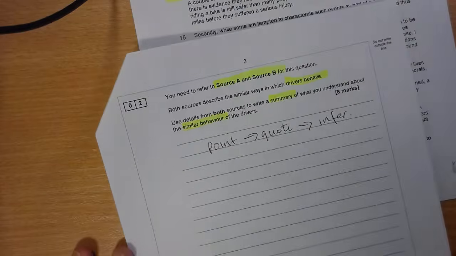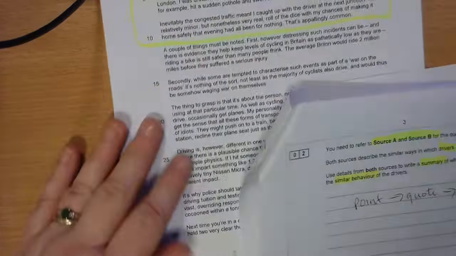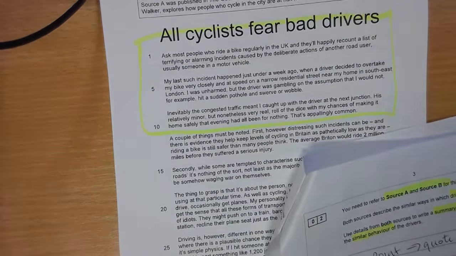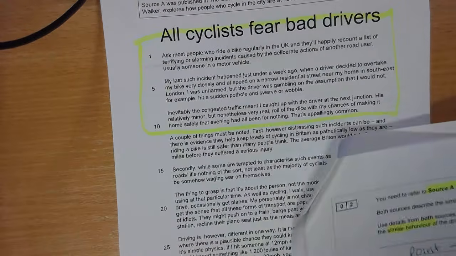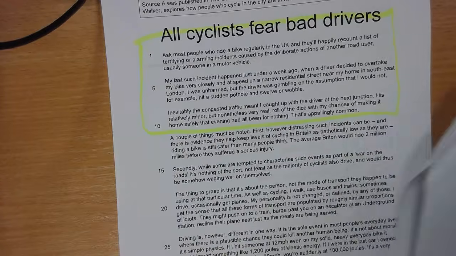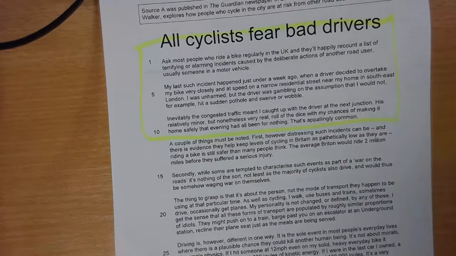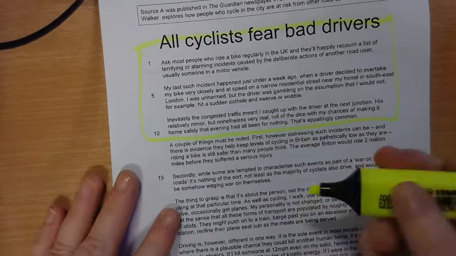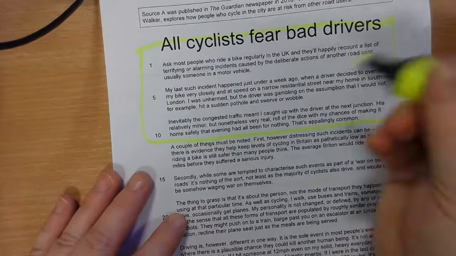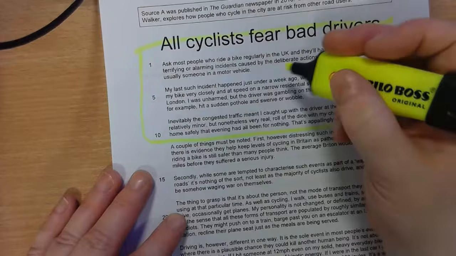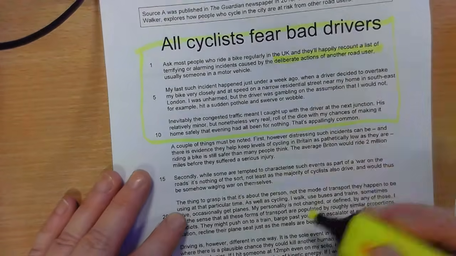So we've already looked at lines 1 to 10 for question 1. And so it's worth looking at that again, just to save us doing any more reading. Is there some evidence in there that will help us answer this question? So if we look, how do the drivers behave? So you can scan it now because you've already read it once. What does it say? Deliberate actions of other road users. So any other road users could be classed as the drivers.